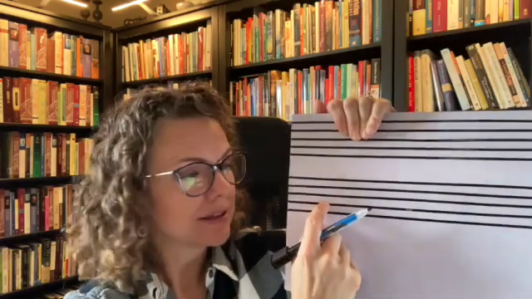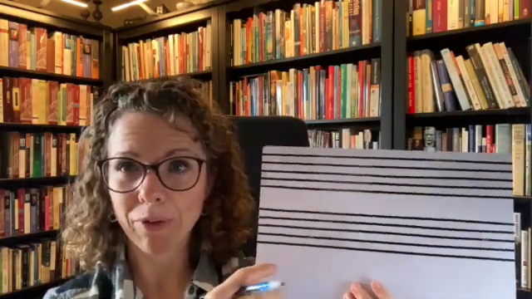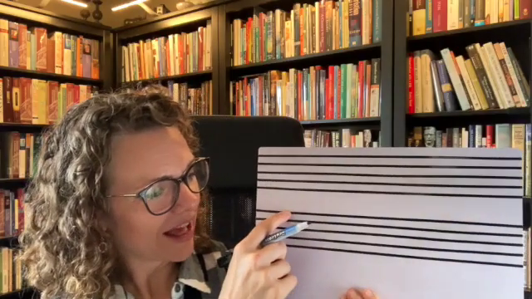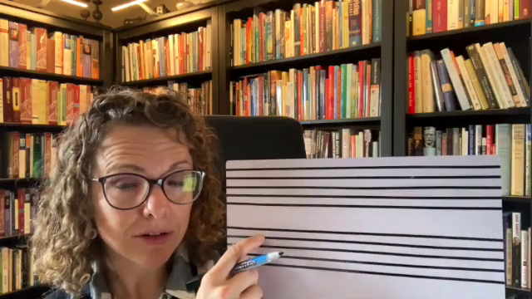Cellos, if we just go over your lines, we have G, then we skip A, B, skip C, land on D, skip E, land on F, skip G, land on A. So a silly sentence to remember is great big dogs fight alligators. Okay? Great big dogs fight alligators. Then your spaces, you guys have the animal theme, okay? Great big dogs fight alligators, and then your spaces are all cows eat grass.